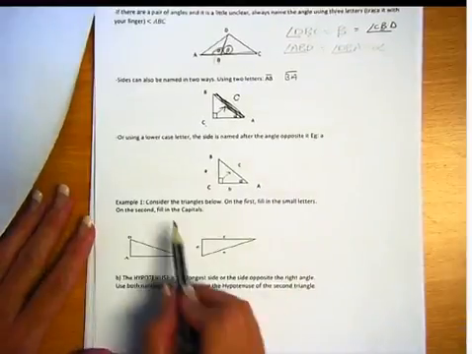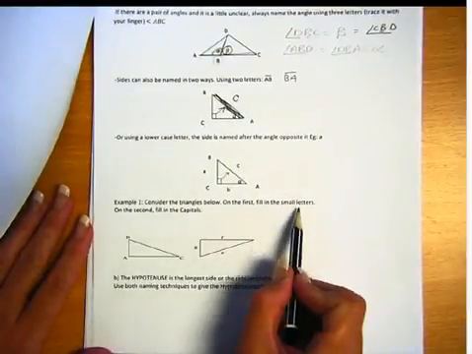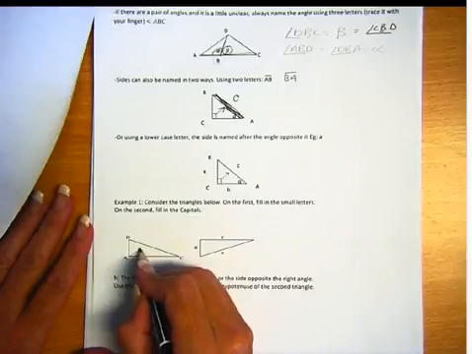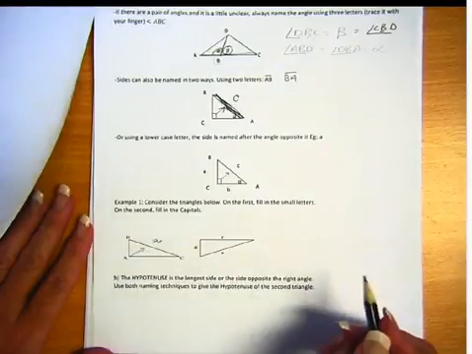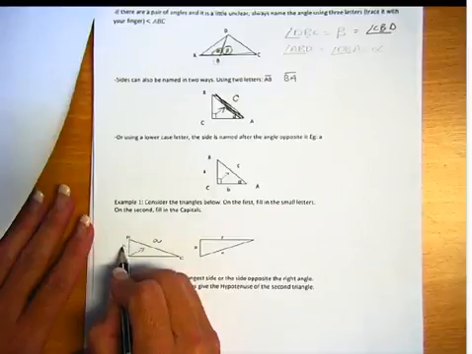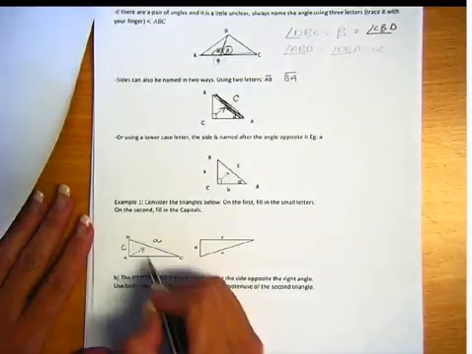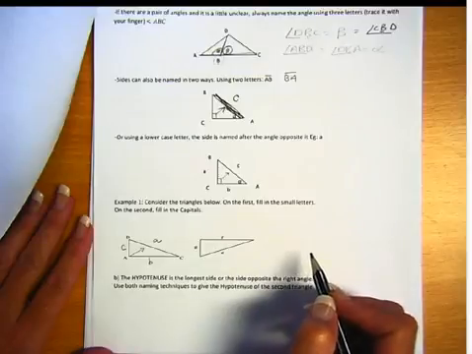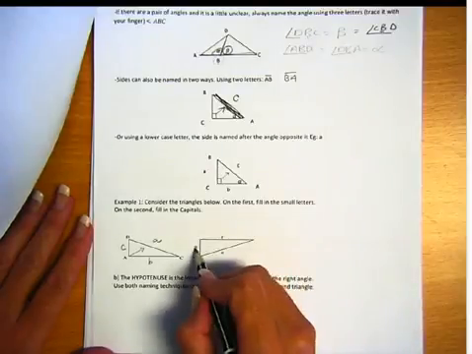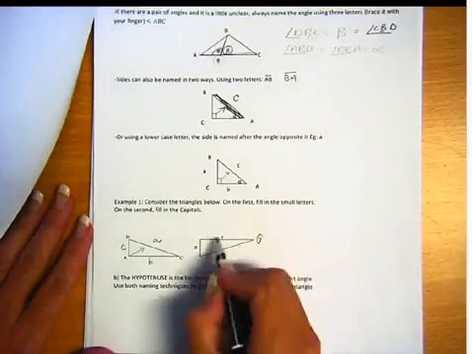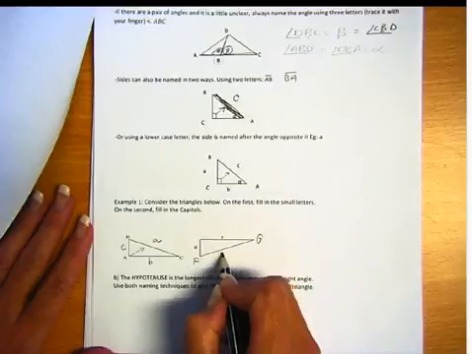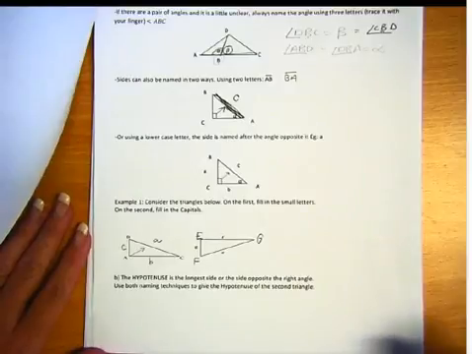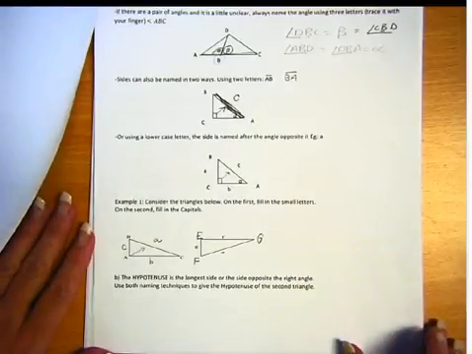So example 1, consider the triangles below. On the first, fill in the small letters. So if I was doing sides with the small letters, that one would be a, that one would be little c, which is a bit hard to tell, and that one would be little b. On the second, fill in the angles with the capitals. So this one would be big G, that one would be F, and that one would be capital E. All right, so that's naming sides and angles.